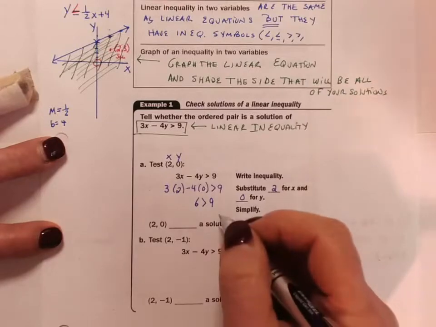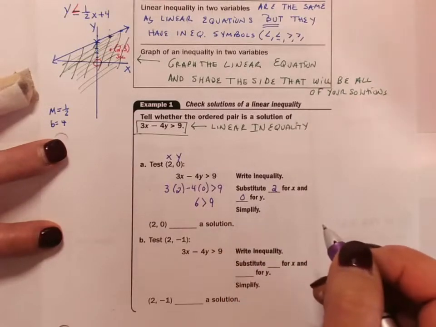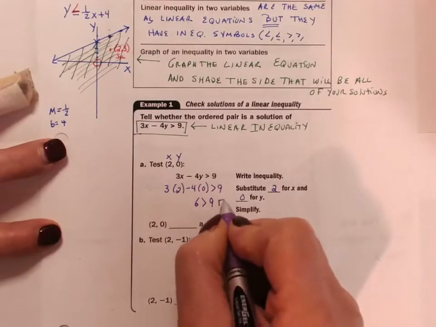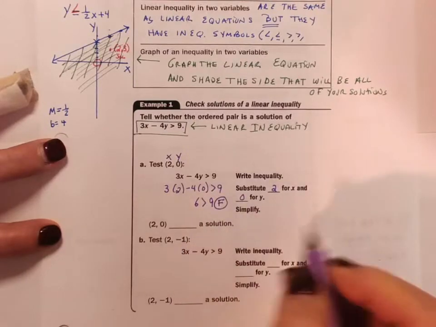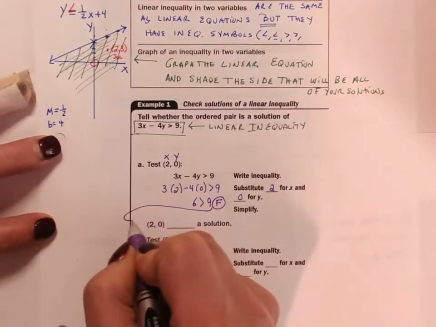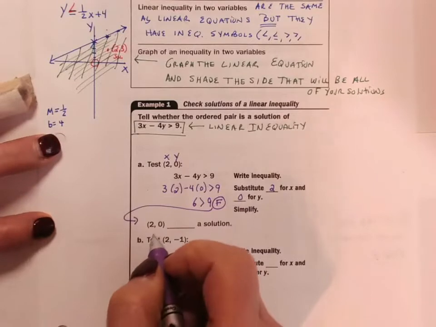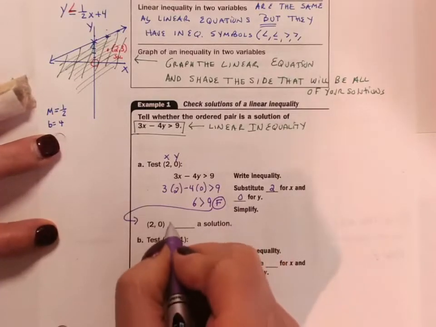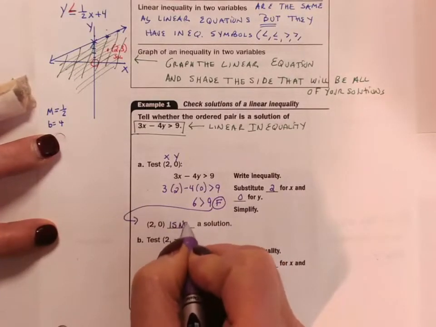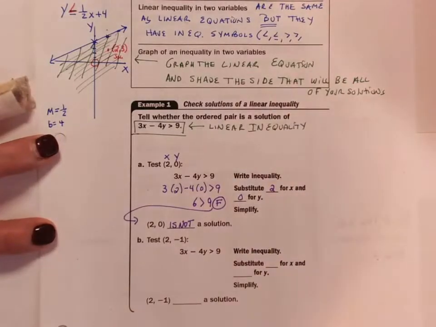Now then you ask yourself, is this true or false? This is false. Since it's false, the ordered pair 2, 0 is not a solution.